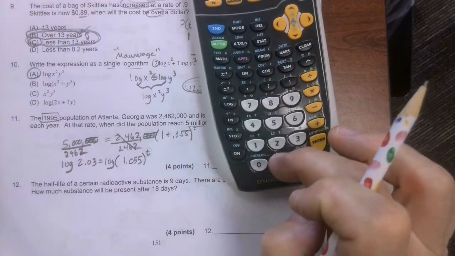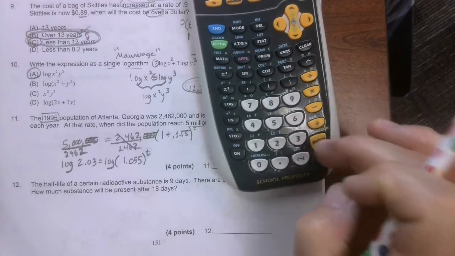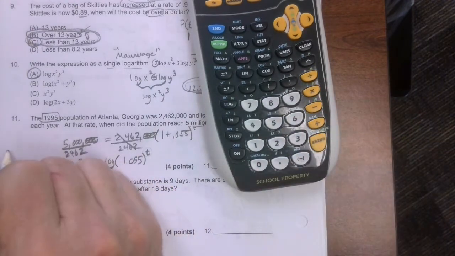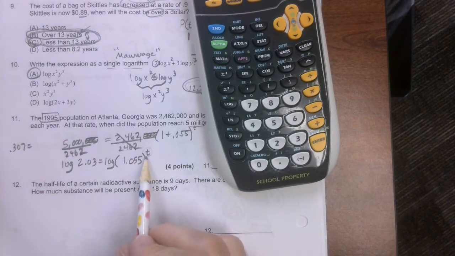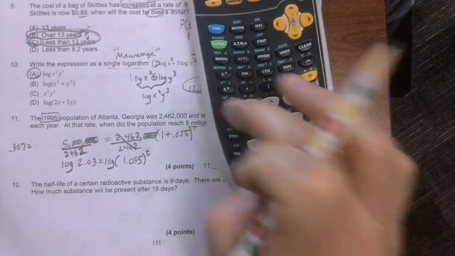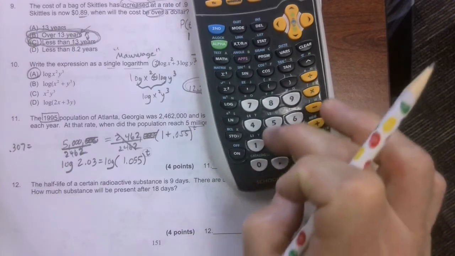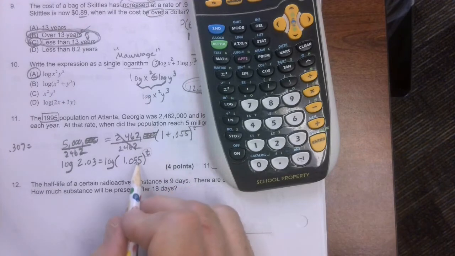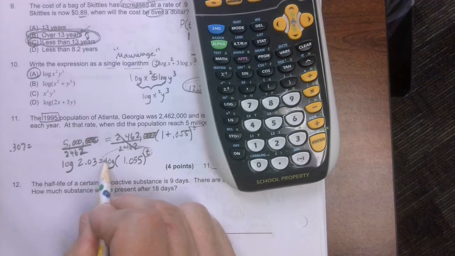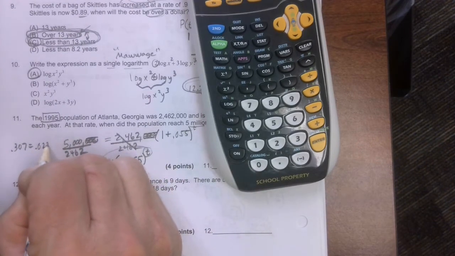So log of 2.03, enter, 0.307 equals, and then I'm going to go over here, log of 1.055, 0.023. So I'm going to bring that in front, so that'd be 0.023t.